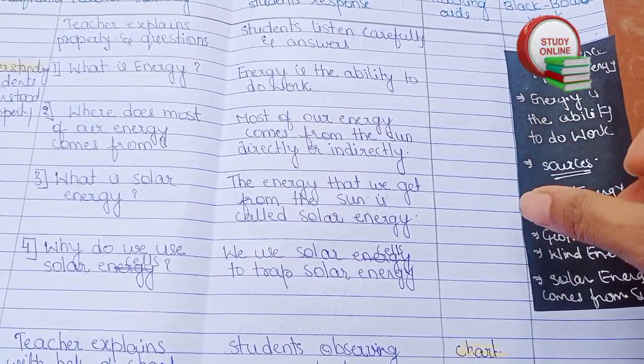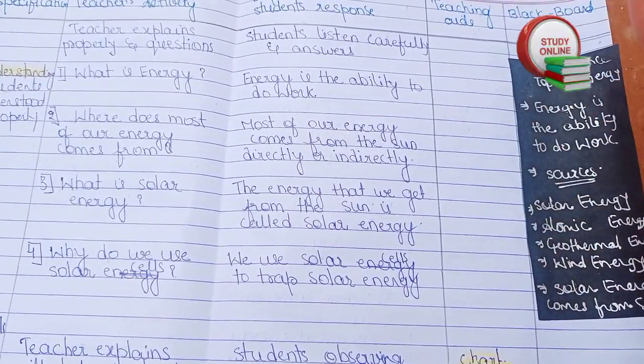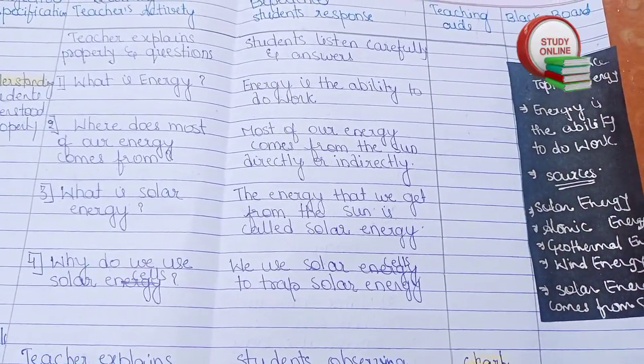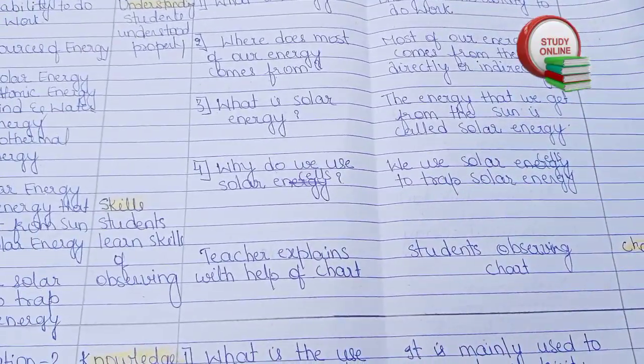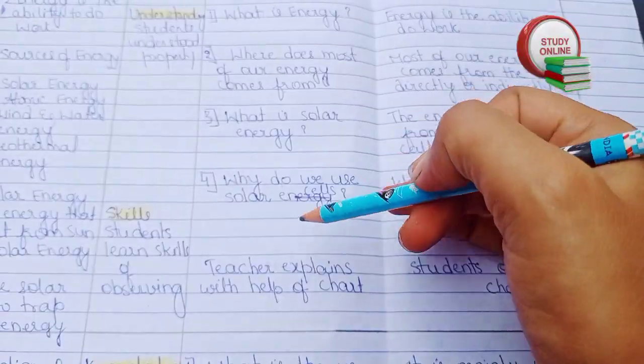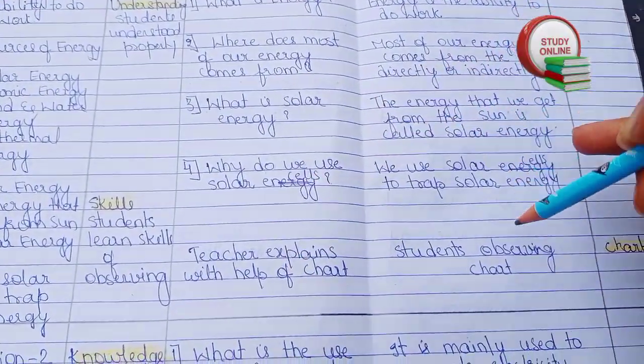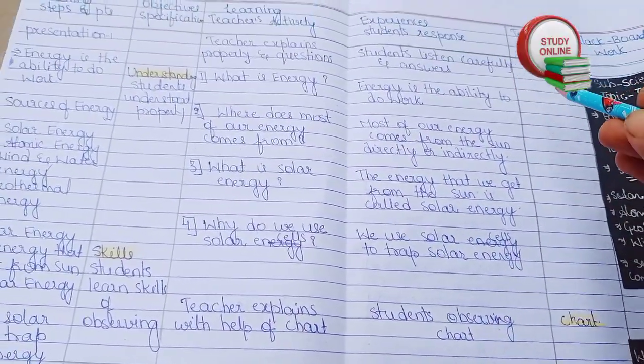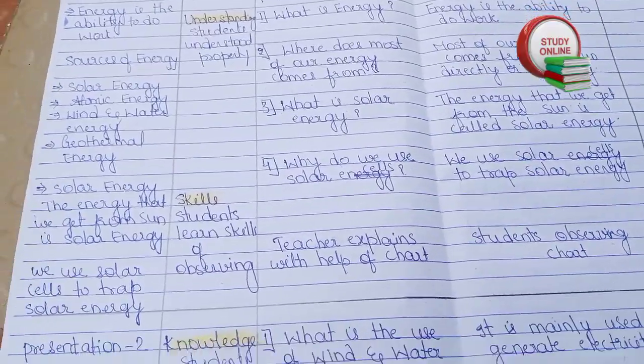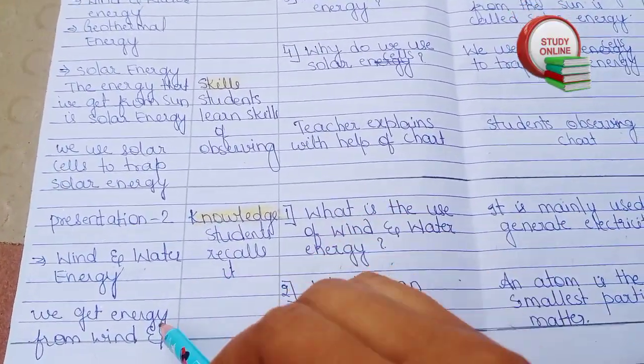And here is the blackboard work. You have to write all the main points that we want to highlight. Here, skills: after explaining properly, the teacher has to explain with the help of a chart, with students observing the chart, and for teaching it we can write chart.